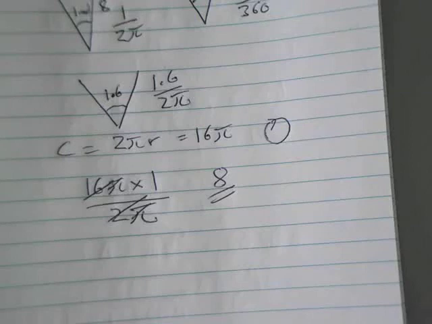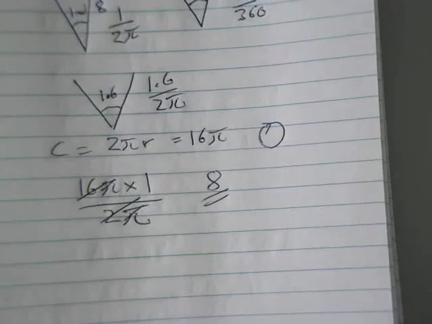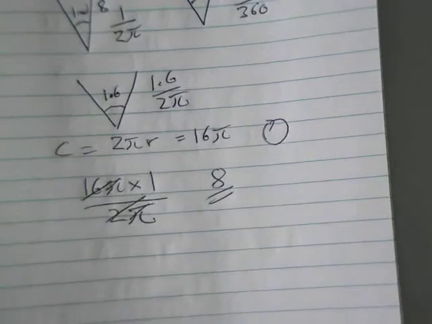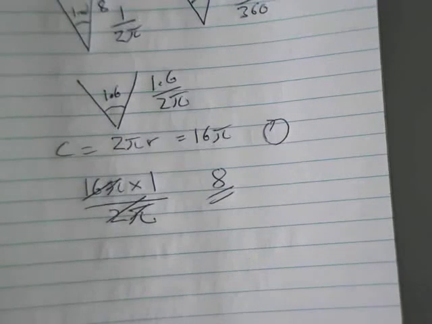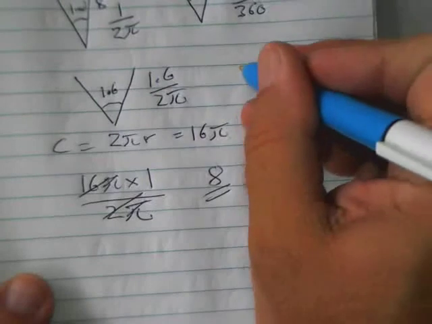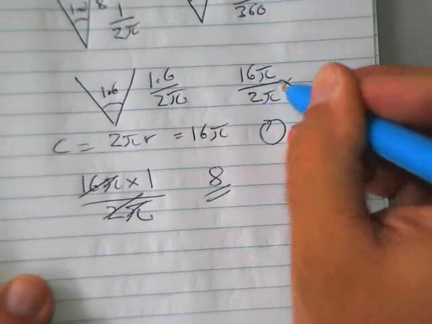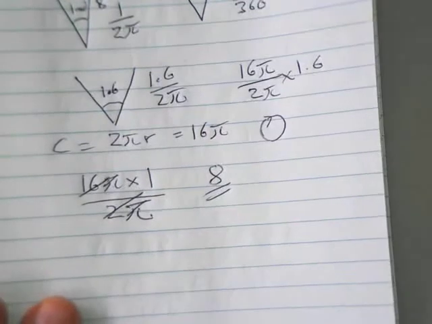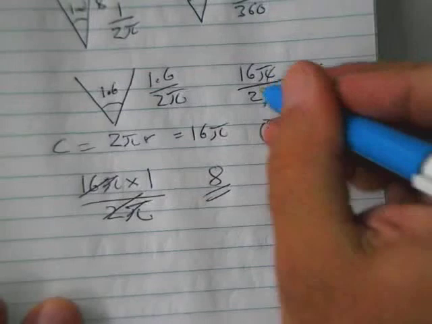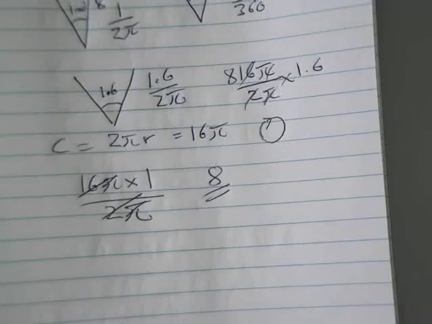So by deciding to use 2 pi, bearing in mind everything we do with a circle has got pi in there somewhere, then suddenly the pi's disappear. Then it makes my life a lot easier. I've now got an exact answer. Now, even if I'd used 1.6, look, I'd have still had 16 pi divided by 2 pi times by 1.6. If I chose to do that, wouldn't I? And again, the pi's will still cancel. That will still cancel and turn that into 8. And all I've got is 8 lots of 1.6, which is easy to do and gives me an exact answer.